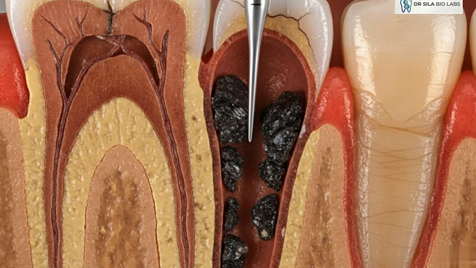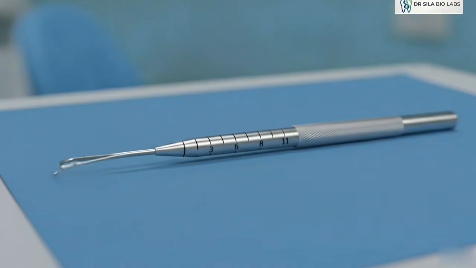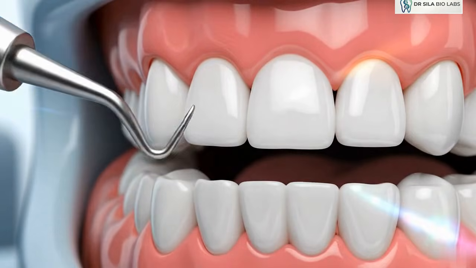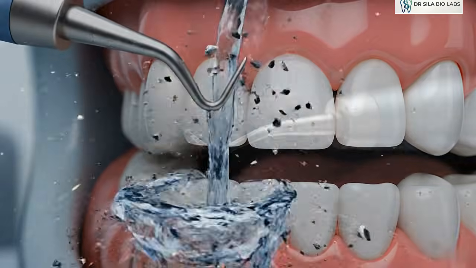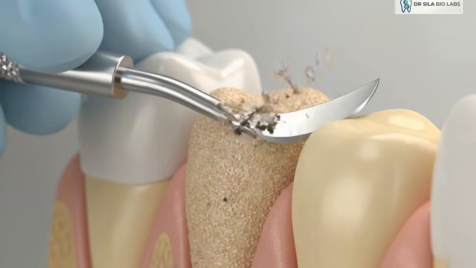Before treatment, the dentist evaluates the depth and extent of the periodontal pocket. This measurement guides the entire cleaning approach. Specialized ultrasonic tips are designed to reach deep beneath the gums. The vibrating tip carefully disrupts and loosens the hardened deposits. Hand curettes provide precise access to areas that require detailed cleaning.